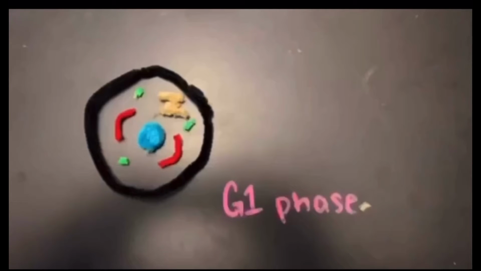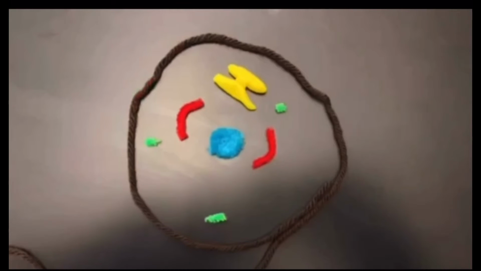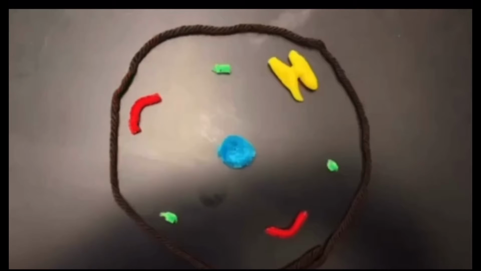The G1 phase is part of interphase of the cell cycle. A cell begins to grow in size and it performs its normal task. This phase is responsible for checking the preparation of the cell for DNA replication.